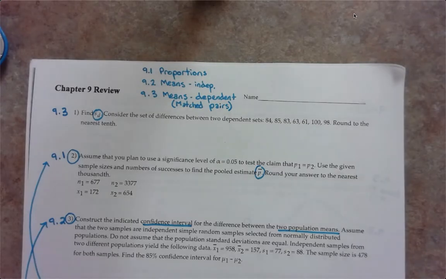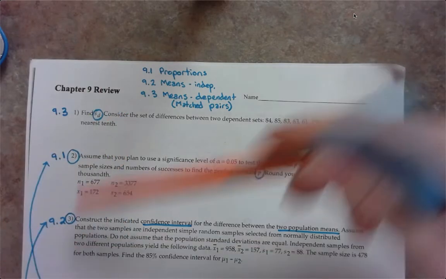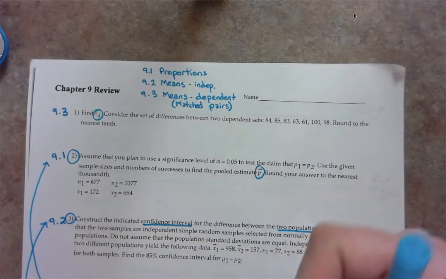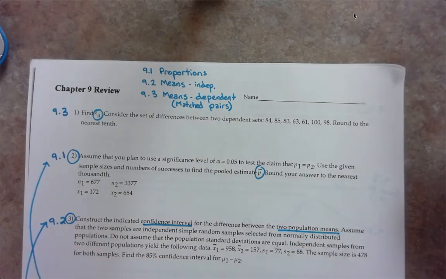But chapter 9 review, you guys should have access to this. If not, I will post this on Google Classroom. You might have to print it off, or you can write on a separate sheet of paper. I'm going to give you a couple days to work on this, but I put some notes on here, and I'm going to do a couple of these with you. So I'm going to start off by talking about the first 3 sections.